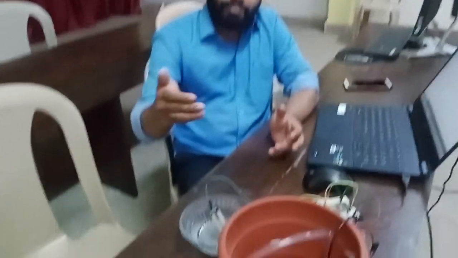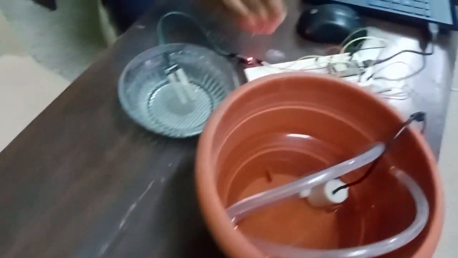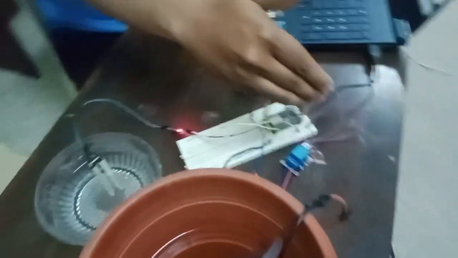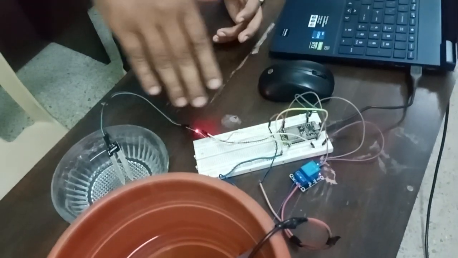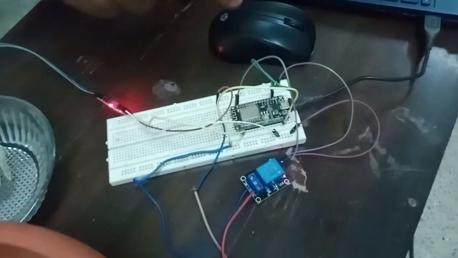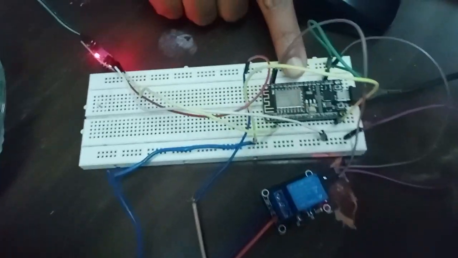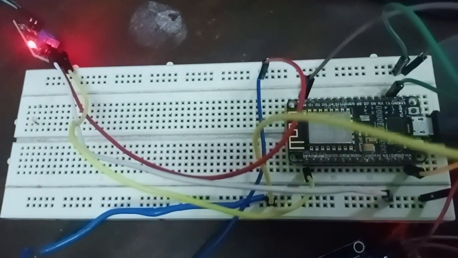So here the things that we are using are the moisture strip, a connector, relays, some sort of switch or button you can say, a motor, and this is called NodeMCU, which has a Wi-Fi facility. So this is the circuit connection.